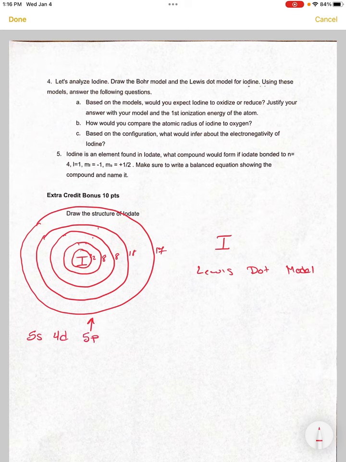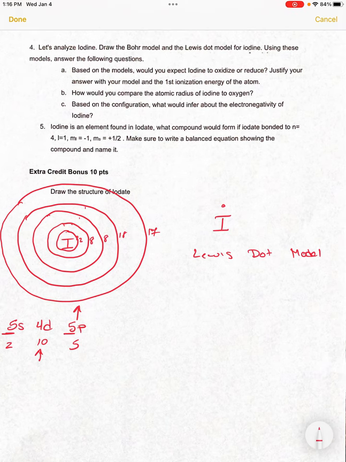In the 5s you have 2, in the 4d you have 10, and in the 5p you have 5. Remember that valence electrons are the ones in the highest energy level. So even though the 4d electrons still exist in this shell, they're actually one energy level lower. So when you draw the Lewis dot model, you should have only had 7 valence electrons. If you did that, you got full credit.